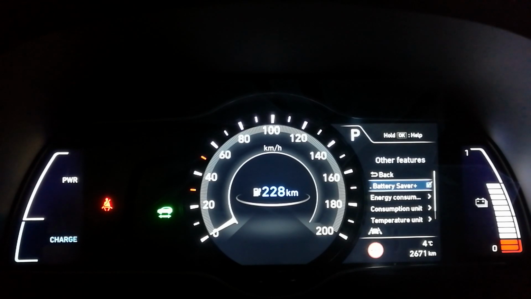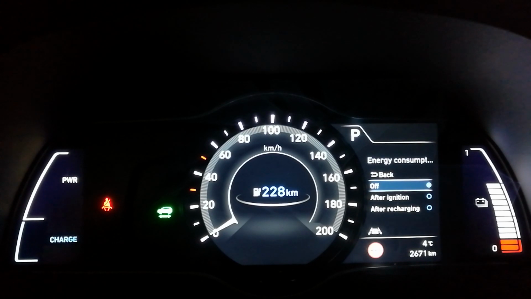When it charges the 12-volt battery when the car is off, it will tell you when you get into the car and turn it on, it will tell you 12-volt battery charged while being off or something like this. It's a great feature.